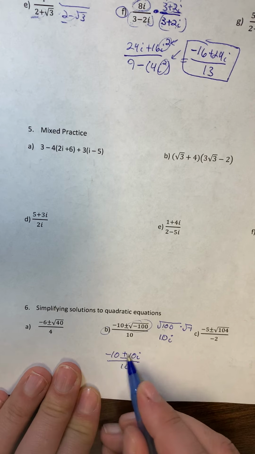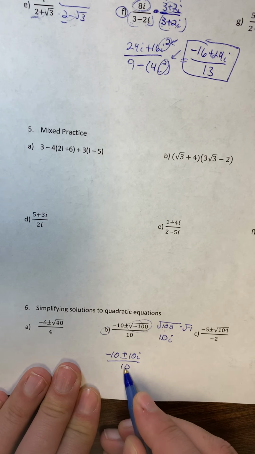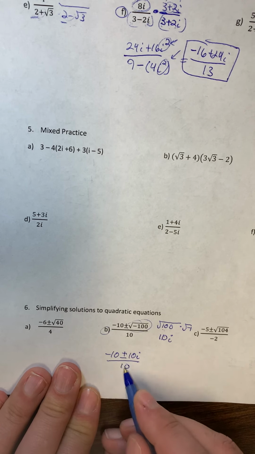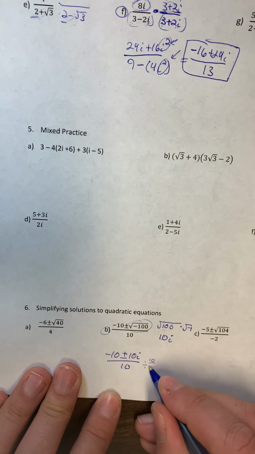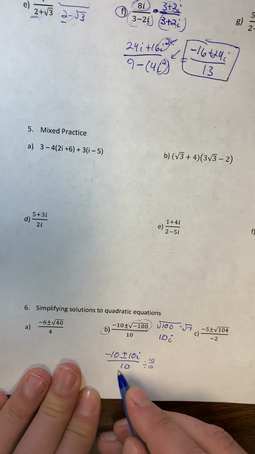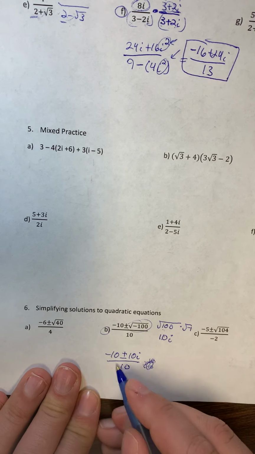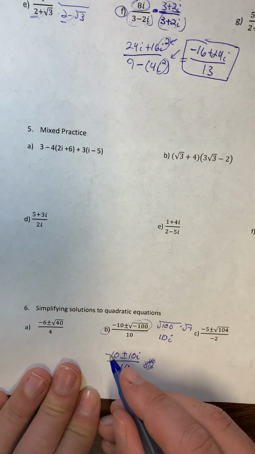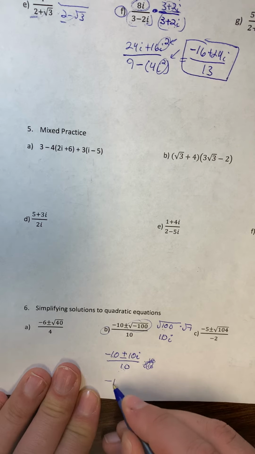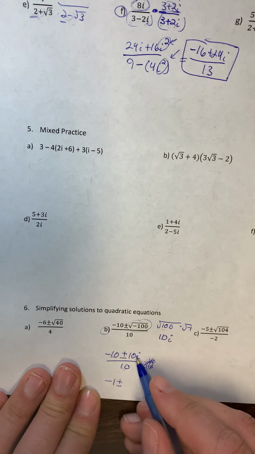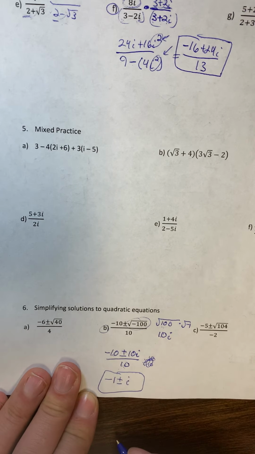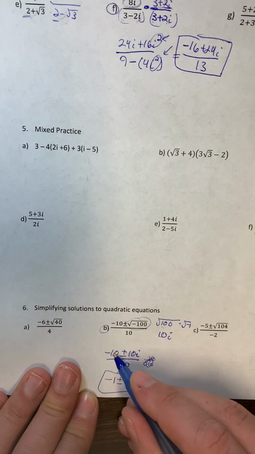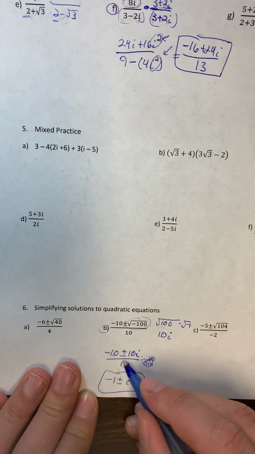This is a binomial being divided by a monomial, and so we can just divide each one by 10 because 10 goes into both of these. Sometimes we have to do something like divide by 10 over 10, but if it just goes in evenly, you can just straight up divide each of these by 10. Negative 10 divided by 10 is negative 1. Plus or minus 10i divided by 10 is I. So that's an example of how it works. If they all have a common factor, we could also have just divided by what that common factor is.